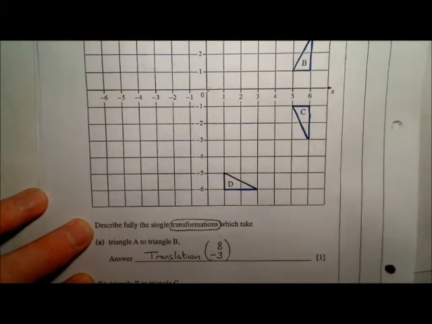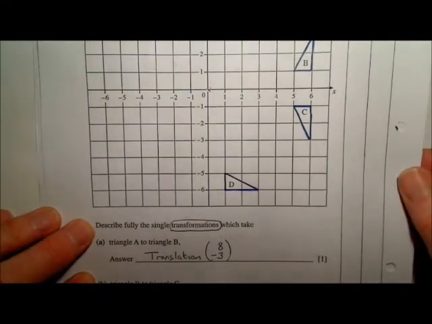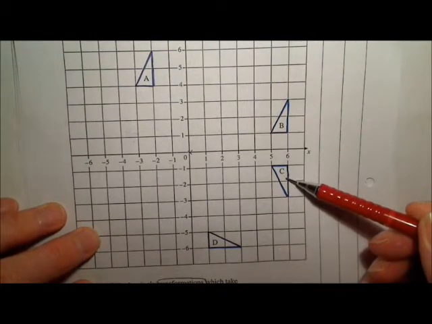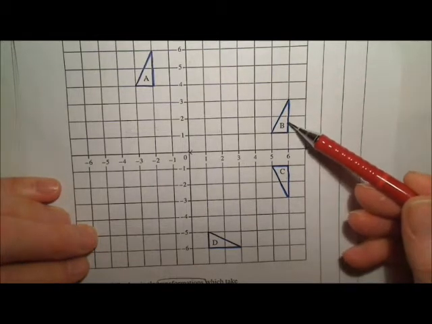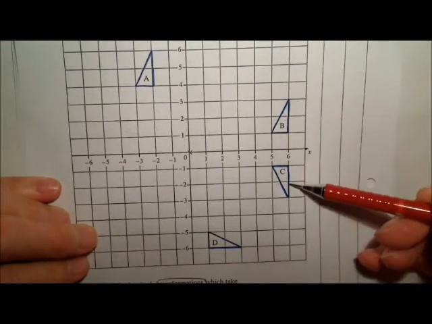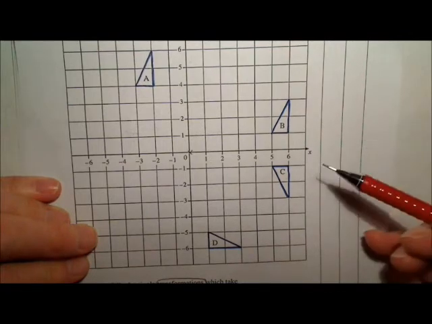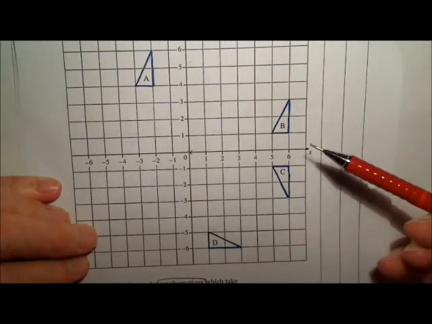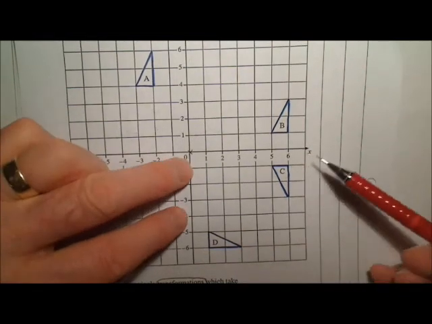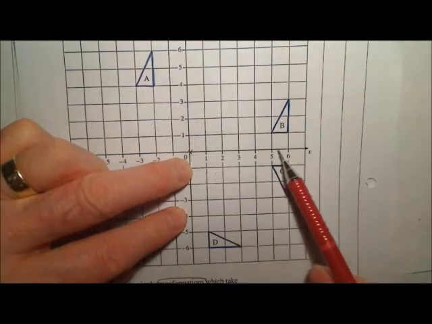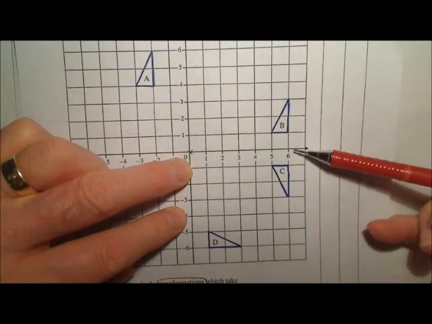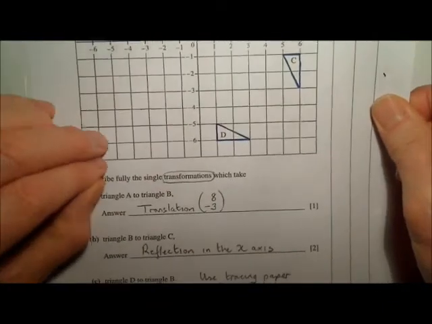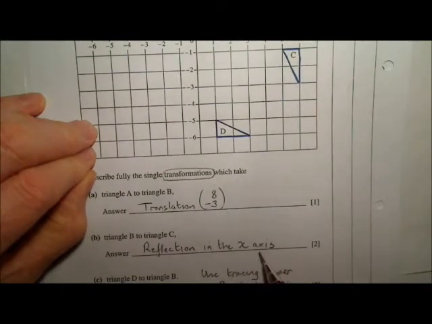Okay, the second one then is, what's the transformation that takes triangle B to triangle C? Hopefully you can see here, this time going from B to C, the triangle has been flipped over, and that's an indication that it's a reflection. And so you need to state the word reflection, but you also need to give the mirror line. And hopefully you can see the mirror line is the line halfway between the two triangles. So in this case, it's the x-axis. So the answer there is a reflection in the x-axis.